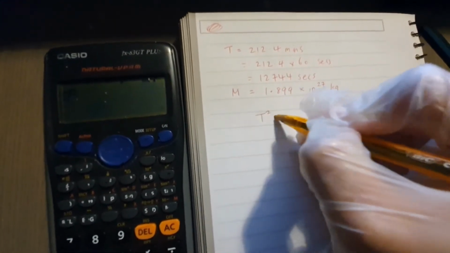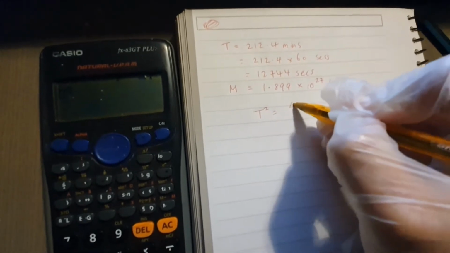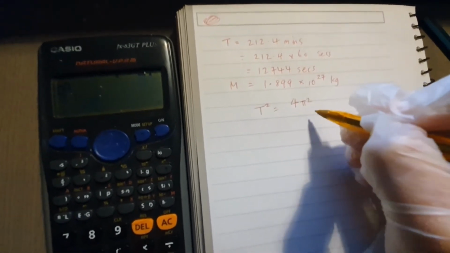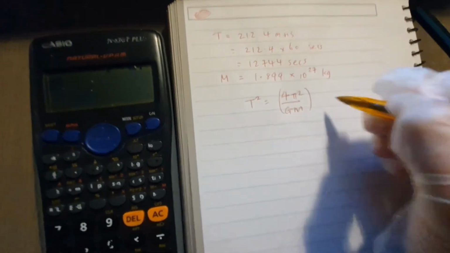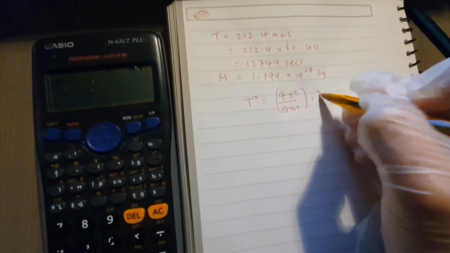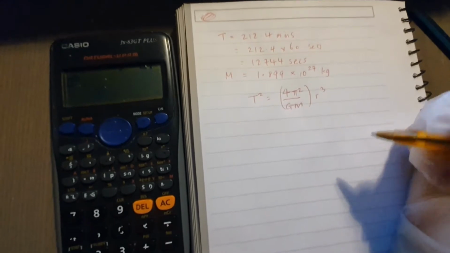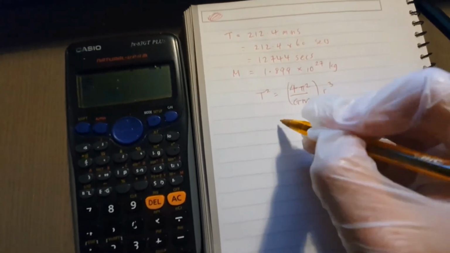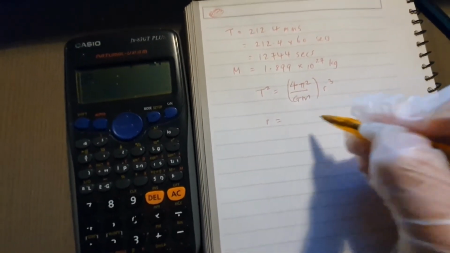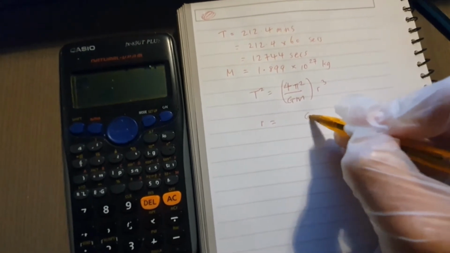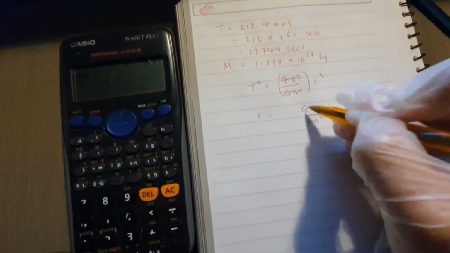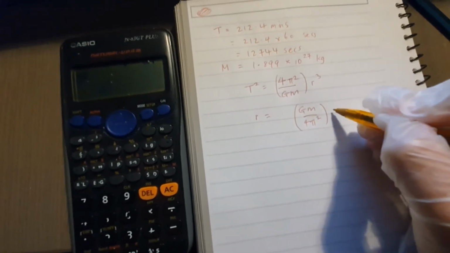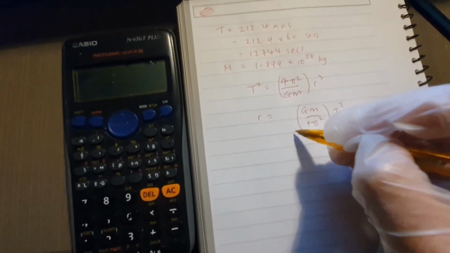T squared is equal to 4 pi squared divided by GM, times r cubed. So rearrange for r, we get GM over 4 pi squared, times T squared, and then all cube rooted.